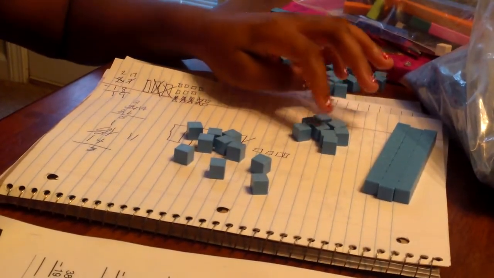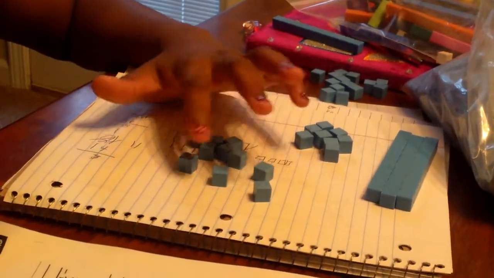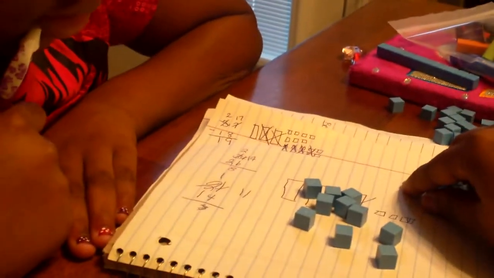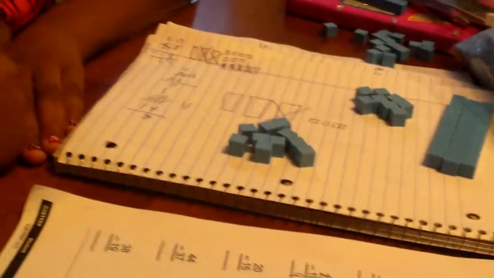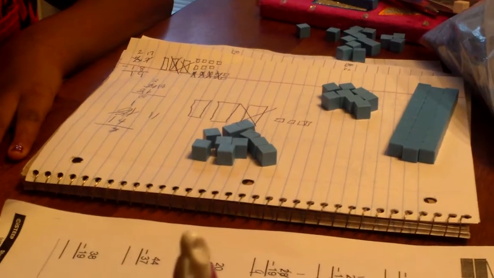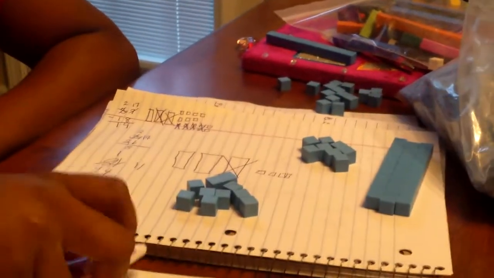1, 2, 3, 4, 5, 6, 7, 8. 18. And you know a quicker way to do that? You knew you had 8 right here, right? Yes. And this was 10. What's 10 plus 8? 10 plus 8 is 18. Okay, so 18. And how many rods did that leave you with? 3. Okay. Now, take 9 from your 10.